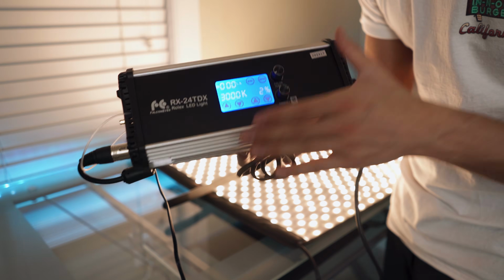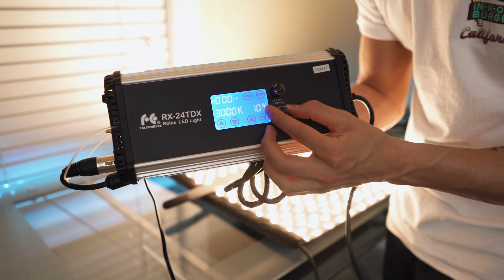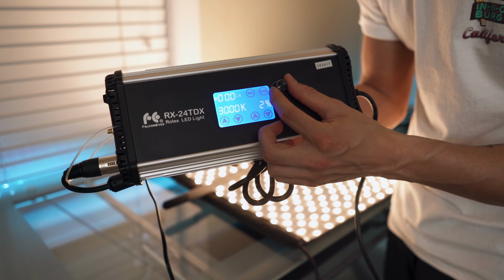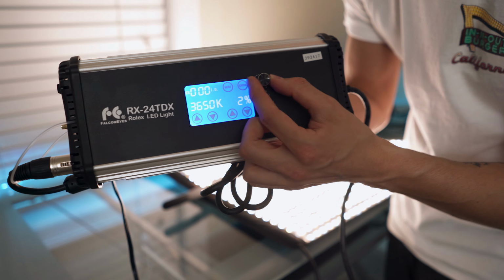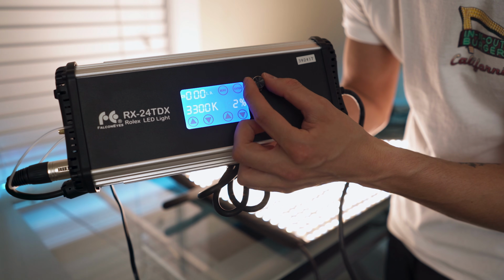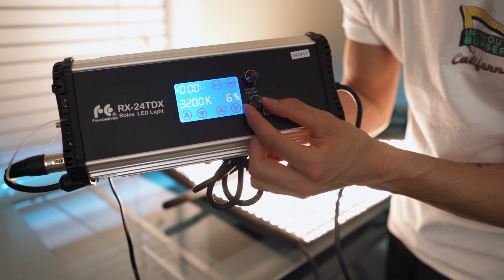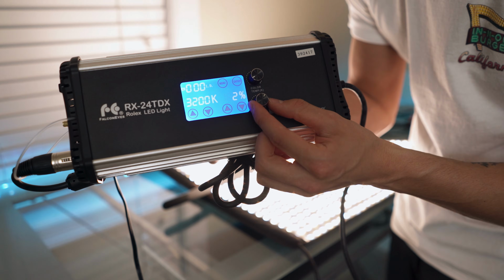Oh my God. So here's the controller for the light. We have very fine-tuned adjustability of the light output as well as the color temperature. You can see on the screen there, we can go in increments of it looks to be 50, and we can go by individual percent for the output.